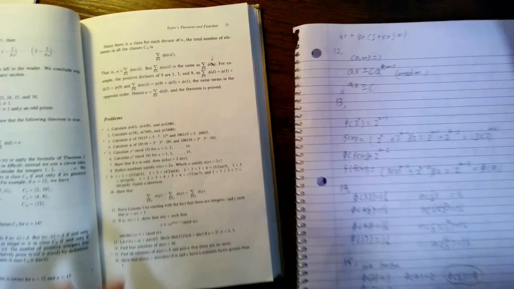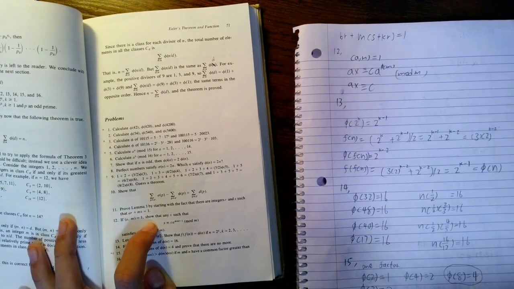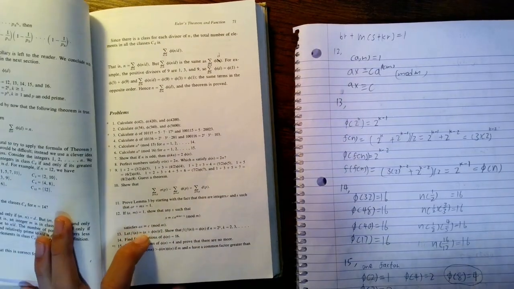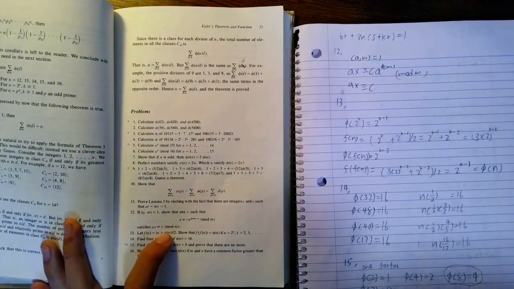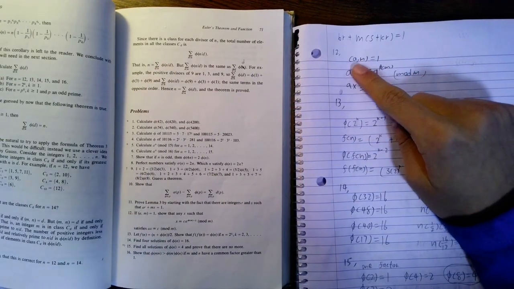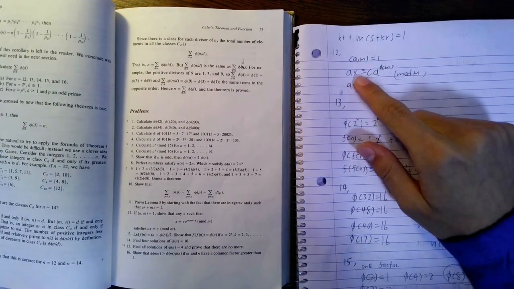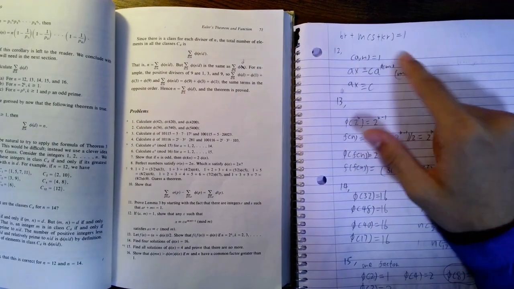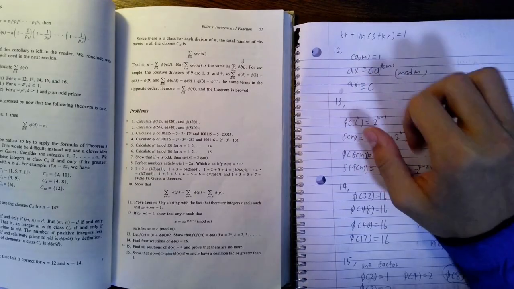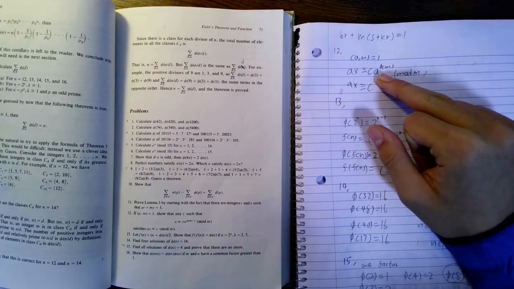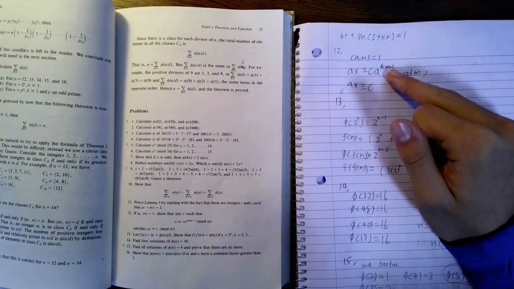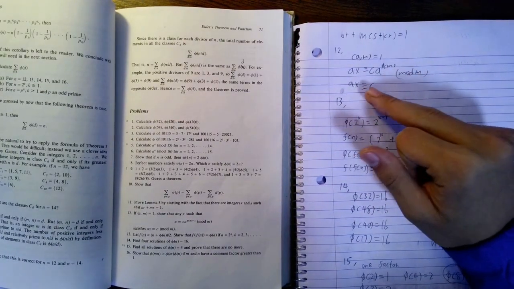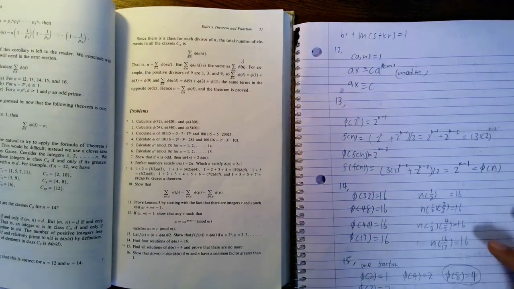Question 12. If a and m don't share any factor, show that any x such that this holds is congruent to c modulo m. Because a and m don't share any factor, we multiply by a, and we don't need to worry about the modulo because they are co-prime. And now it becomes a to the power of phi(m), which is just equal to 1 because a and m, again, don't share any factors, and we got this.